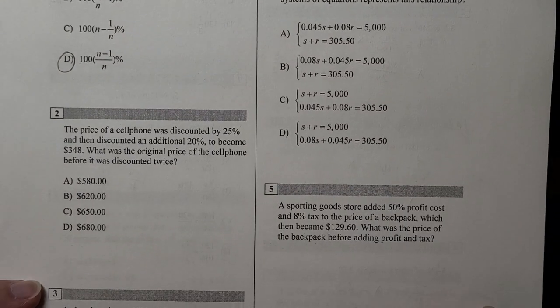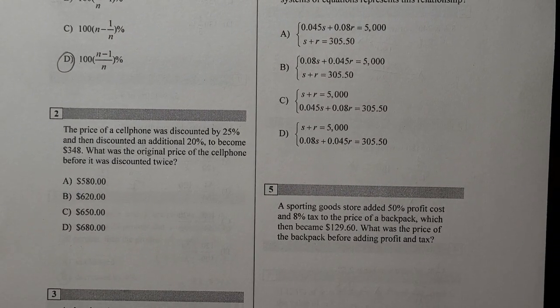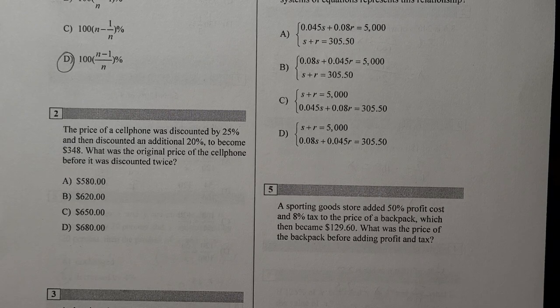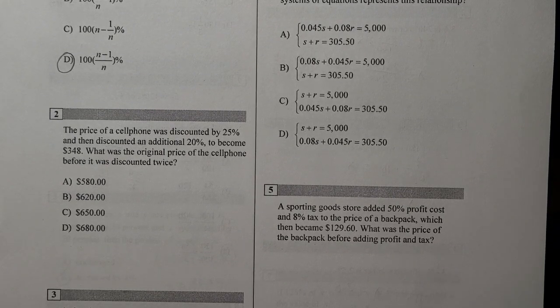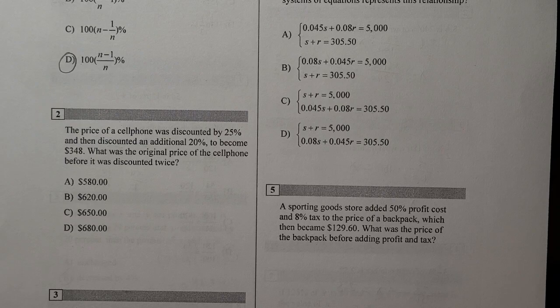Number 2. The price of a cell phone was discounted by 25% and then discounted another additional 20% to become $348. What is the original price of the cell phone before it was discounted twice? So try this one first. If you go shopping a lot, piece of cake. I feel like I say this all the time when it's a discount question.